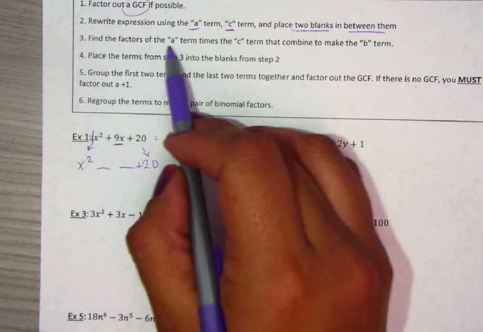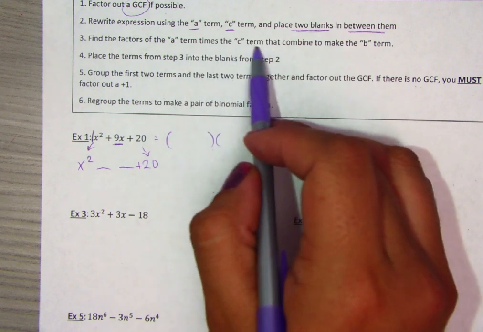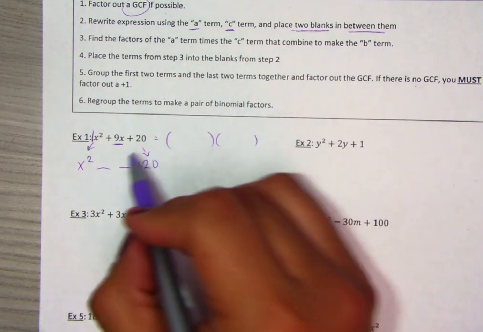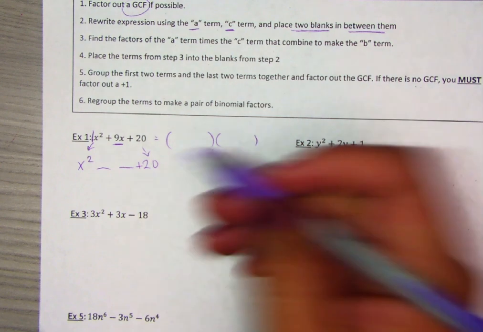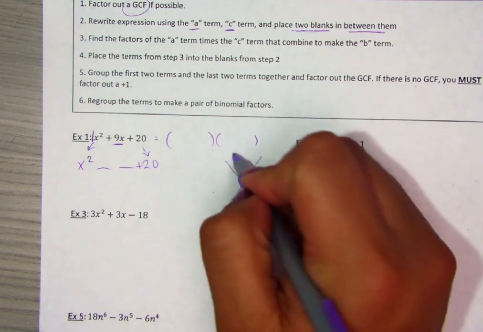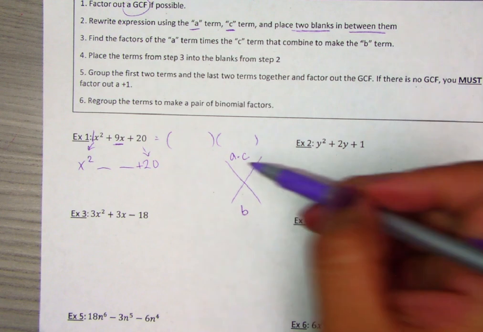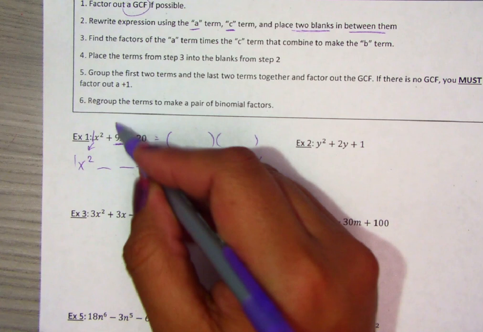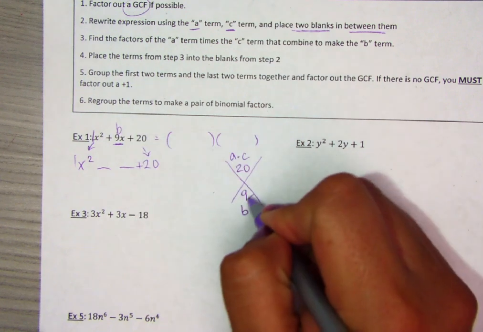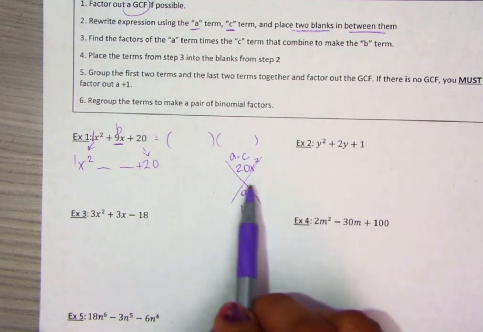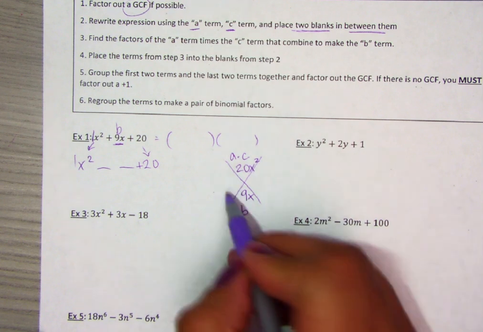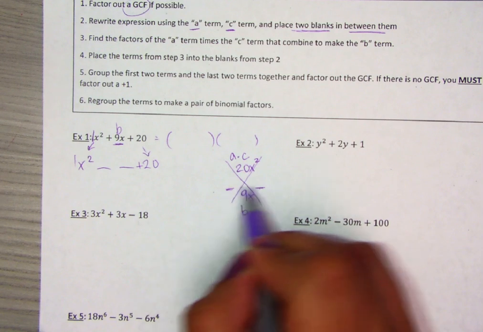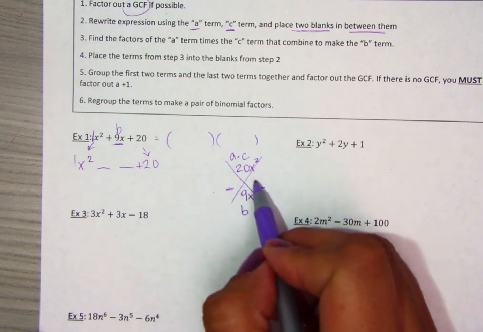Then you want to find the factors of a times c that combine to make the b value. One strategy I show my students is to create a little x, with a times c at the top and b at the bottom. A times c is 1 times 20, and the b value is 9. Students need to think of a combination of two numbers that multiply to give you 20, and when you add or subtract, you get 9. So again, these are the factors of 20 that combine to get 9.